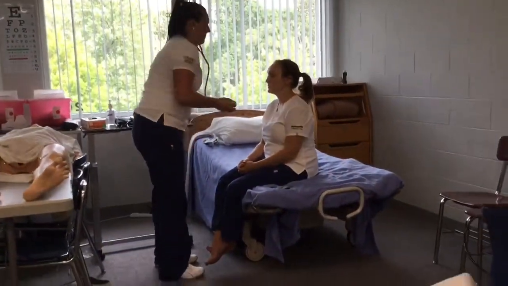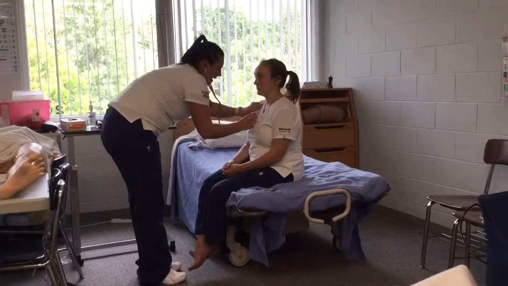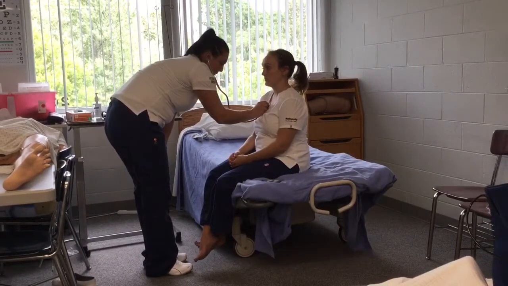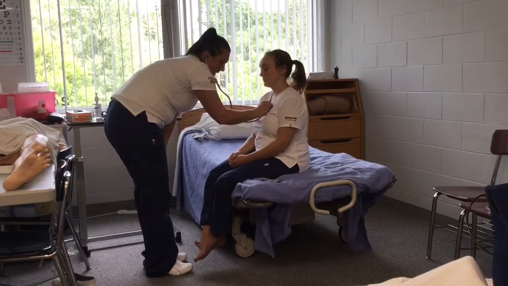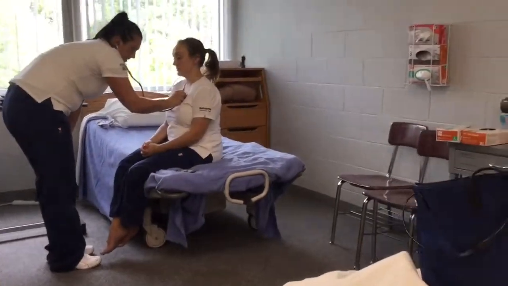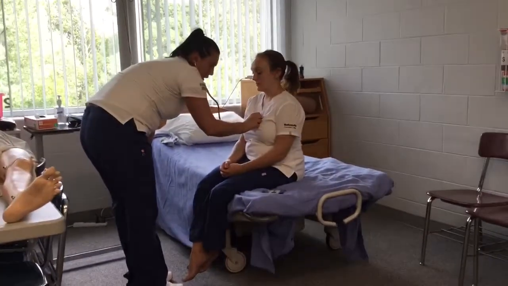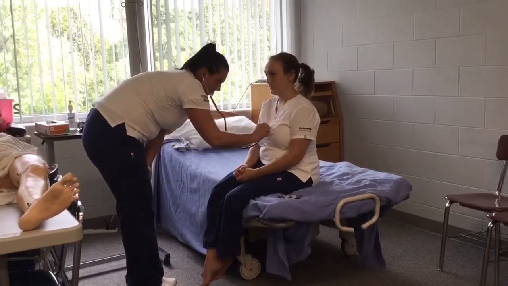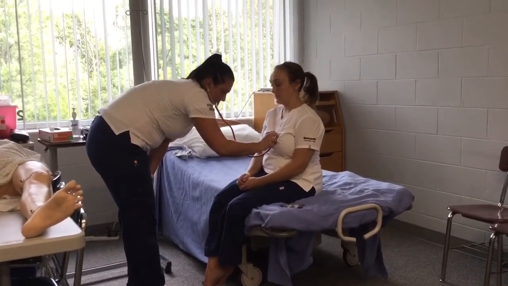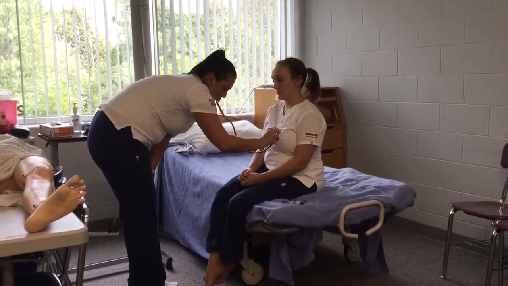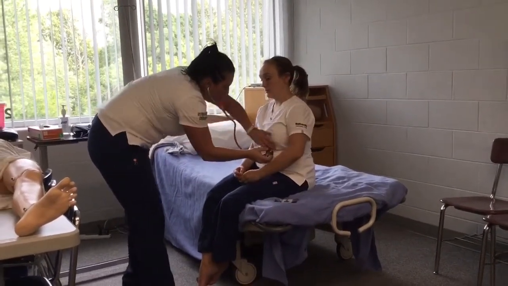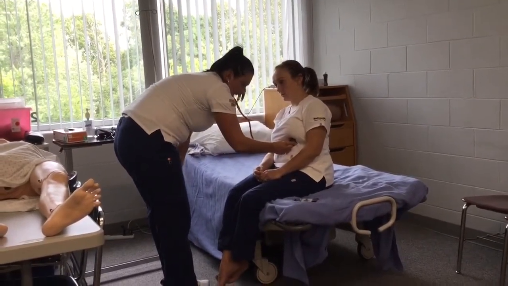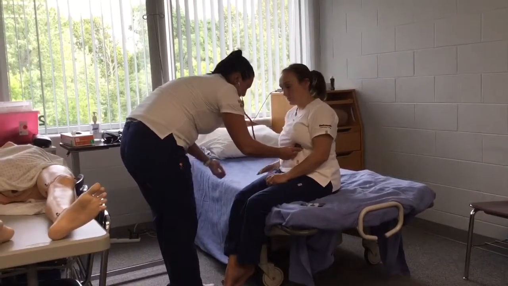I'm going to do heart sounds. The aortic is second intercostal space, right sternal border. The pulmonic is second intercostal space, left sternal border. The Erb's point is third intercostal space, left sternal border. The tricuspid is the fourth intercostal space, left sternal border. And the mitral is fifth intercostal space, mid-clavicular line. This is the apical pulse, and I'm going to take it for 1 minute.